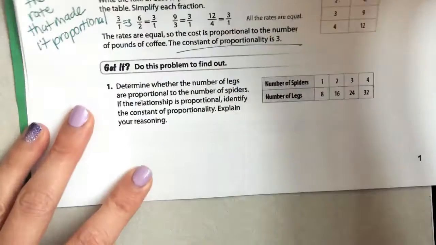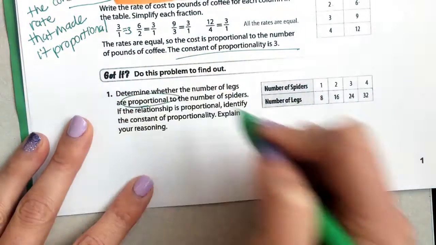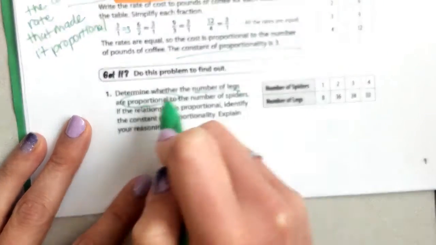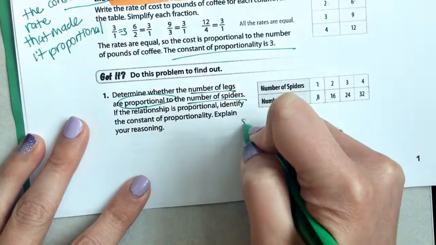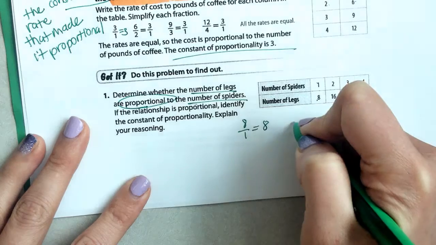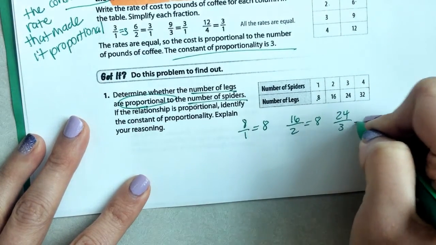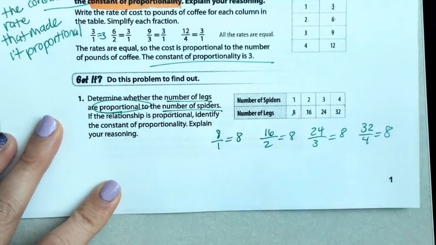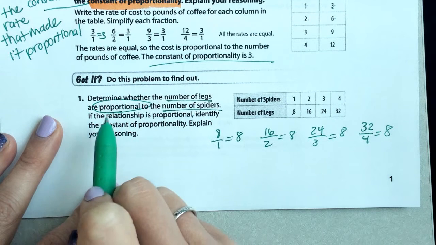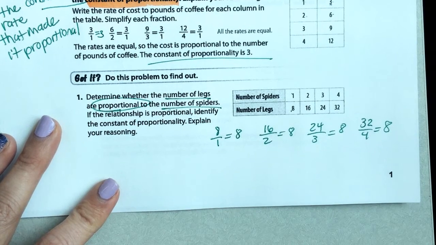On the next one, determine whether the number of legs are proportional to the number of spiders. So we're doing number of legs divided by number of spiders. So 8 divided by 1 is 8. 16 divided by 2 is 8. 24 divided by 3 is 8. 32 divided by 4 is 8. Now when you look at this, it says if the relationship is proportional. First of all, we have to decide. It is proportional.